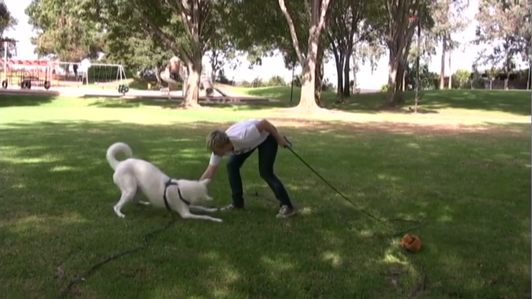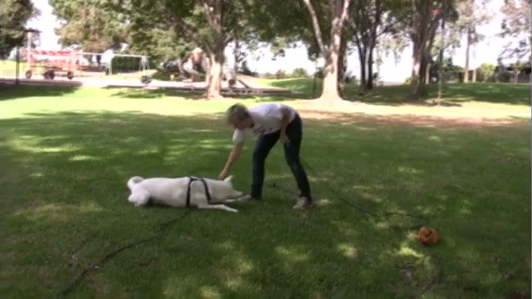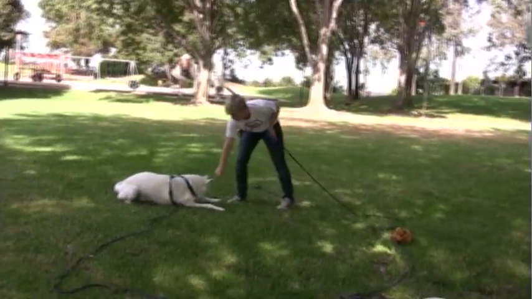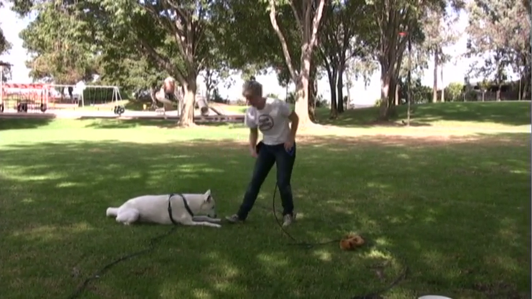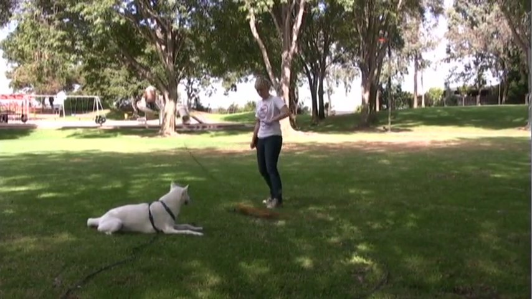Oh, darn it. If he gets up and I've clicked, I'm just going to push him back into the same spot with the treat. Not really forcing him, but trying to get him to be down when I release the treat, because I did click.